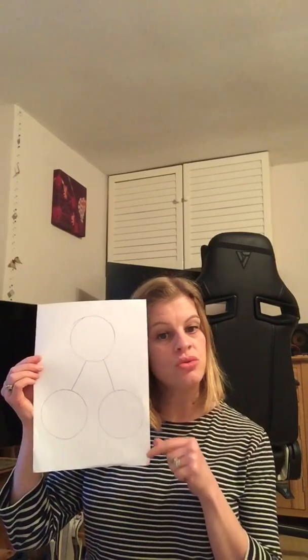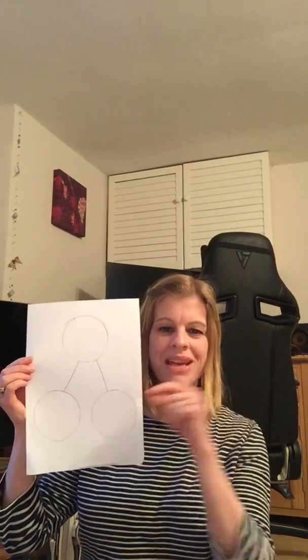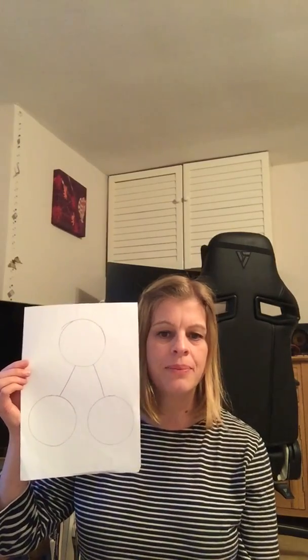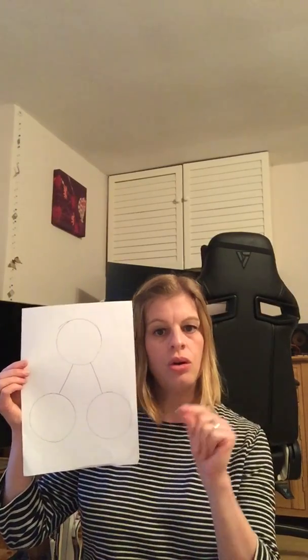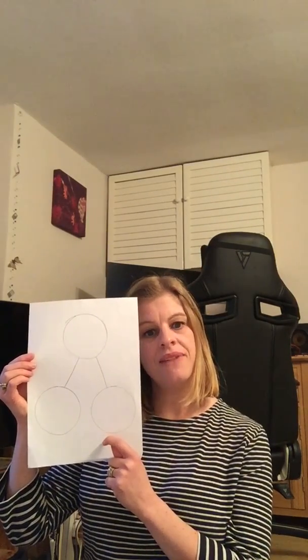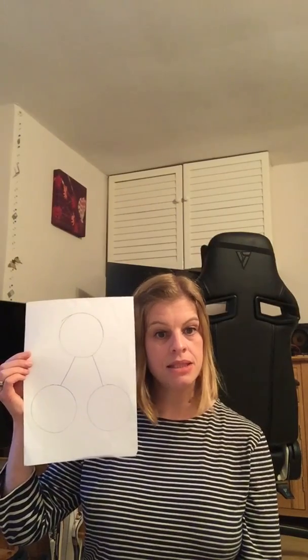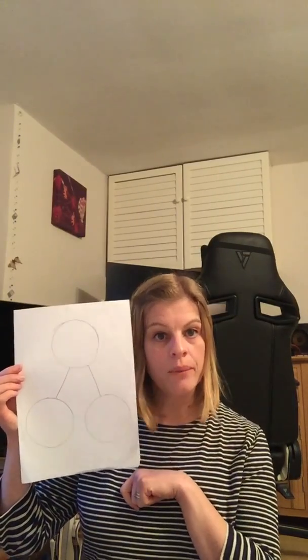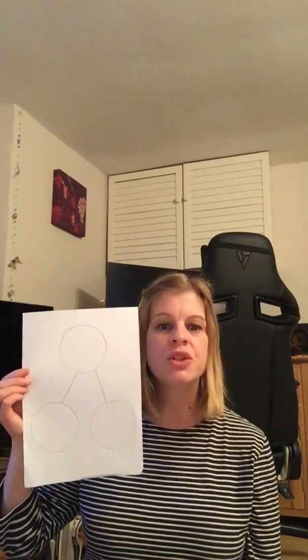So I have just drawn, unfortunately I haven't got a whiteboard with me, so I won't be able to do too many, but I've drawn one on a piece of paper. So you need to draw a part-part-whole model on your whiteboard. Just leave it blank for now. And then we're going to talk through what a part-part-whole model means, so you can explain to your grown-up what they are, and then we're going to do some addition with it.